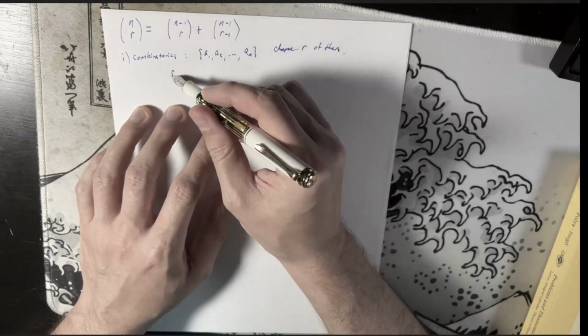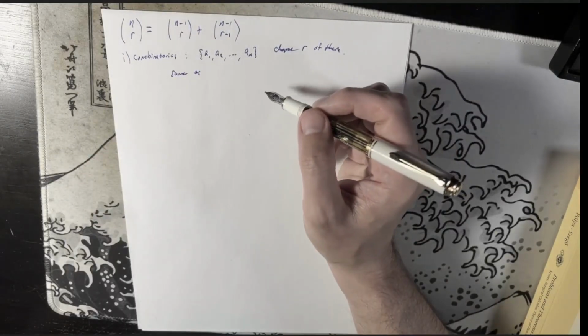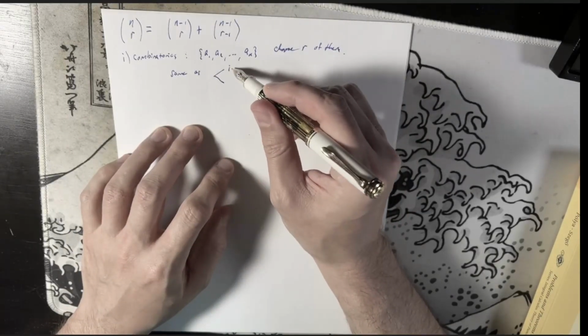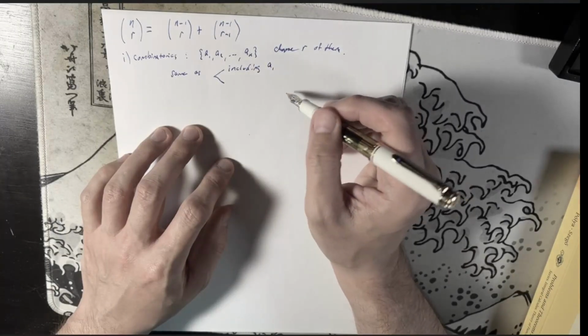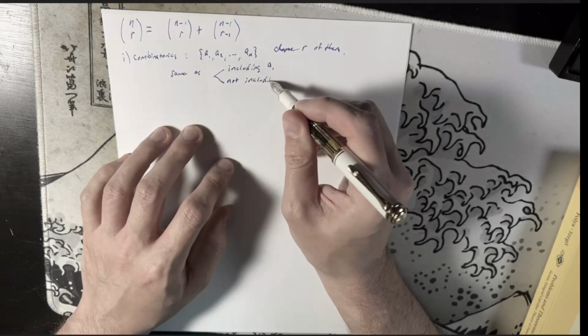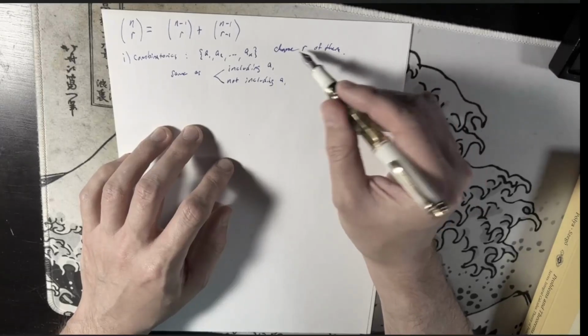This is the same as you either include one of the items, let's say A1, and doing the same procedure.